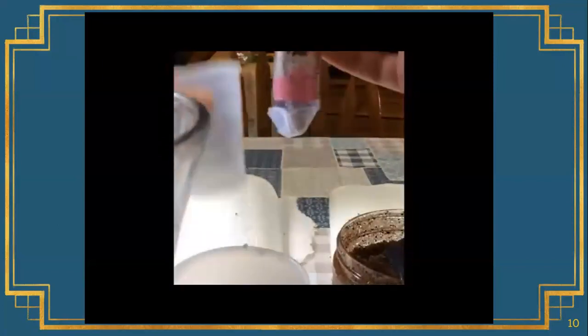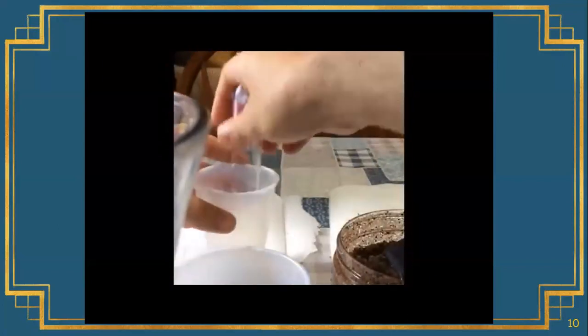For students, I would probably use a permanent marker and prepare this ahead of time and mark the syringe off into thirds. But this will do for now.